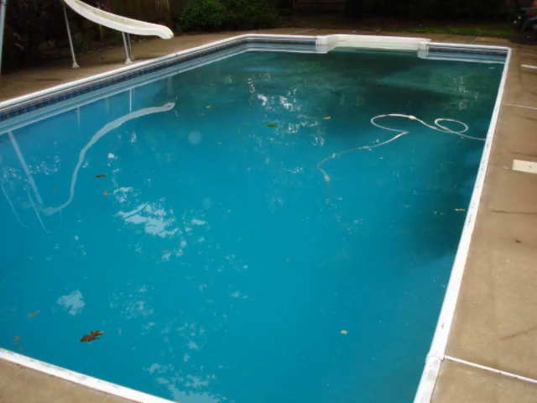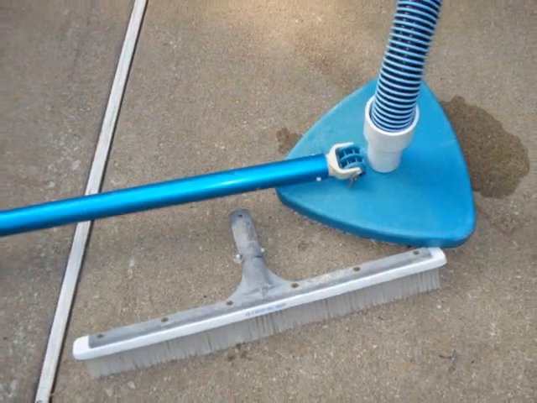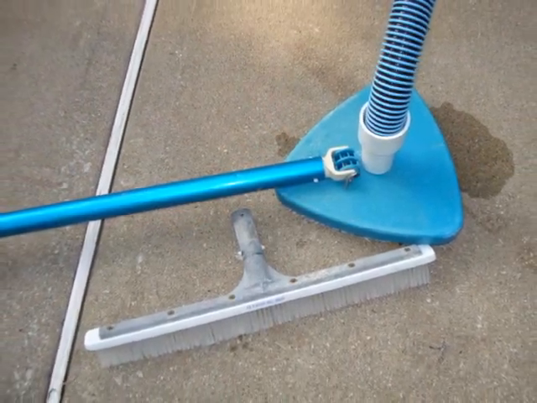Once the water has transitioned from green to cloudy to clear, you will now need to remove any debris and dead algae from the bottom of your pool by vacuuming. Attach your vacuum head to your telepole and then connect the vacuum hose into the skimmer. Once you have suction, you may begin.